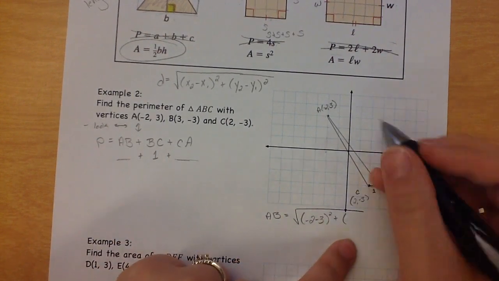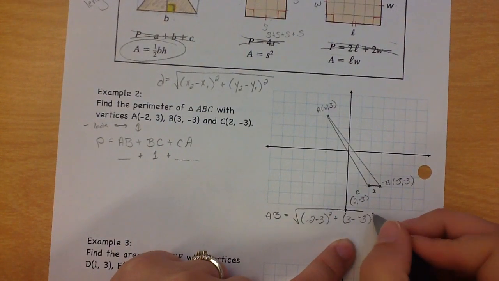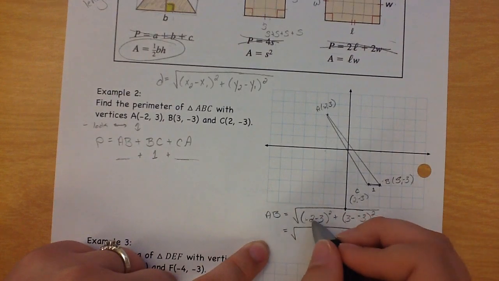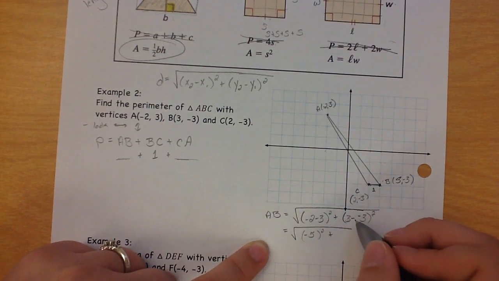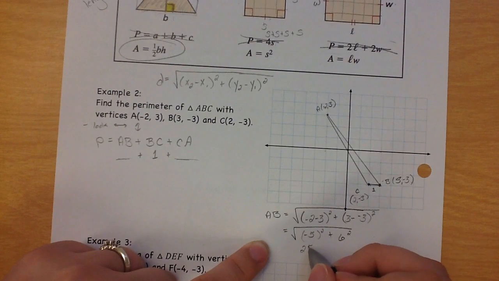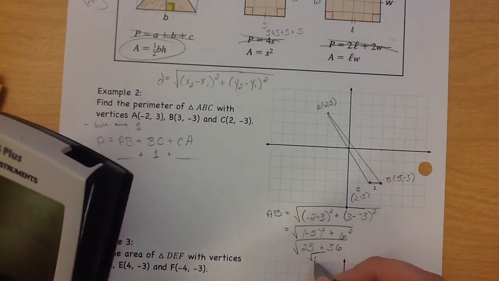squared plus 3 minus a -3 squared. So then I'd have the square root of -2 minus 3 is -5 squared. 3 minus a -3 is the same as 3 plus 3, which is 6 squared. -5 squared is 25. 6 squared is 36. The square root of 25 plus 36 gives me the square root of 61.